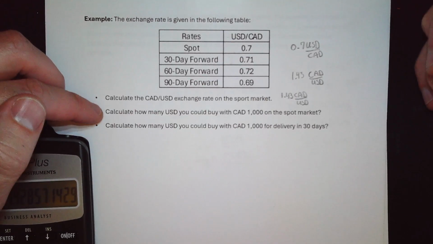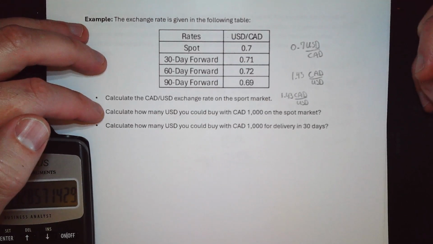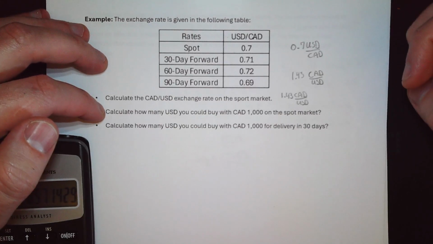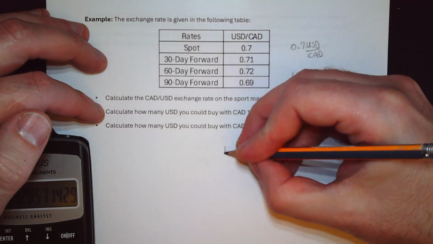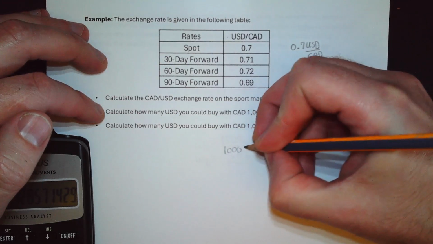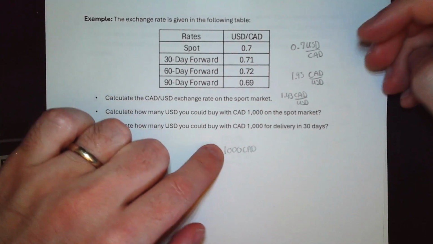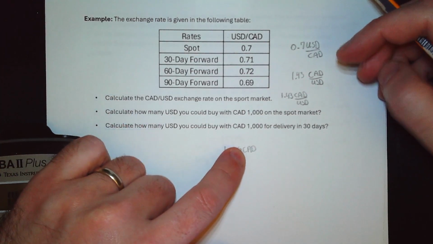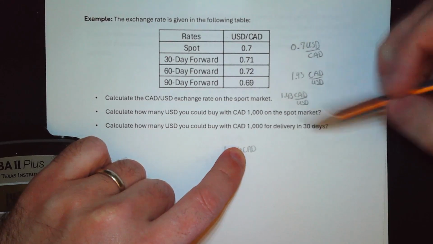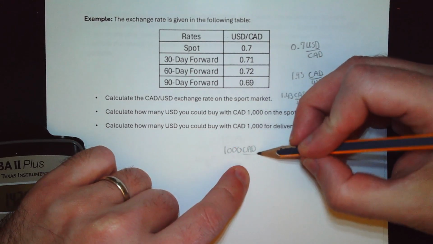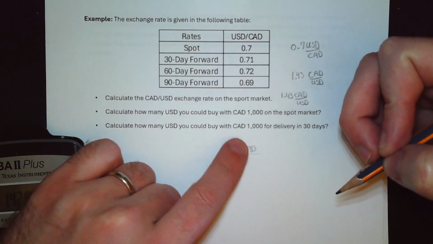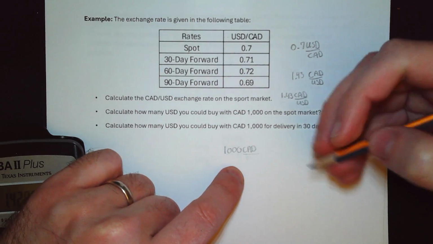Okay. Calculate how many USD you could buy with $1,000 Canadian. This is actually pretty straightforward if you write your exchange rate correctly. I have 1,000 CAD and I want to change this CAD into USD. Well, notice if I could divide by CAD, right, the Canadian dollars would go away.